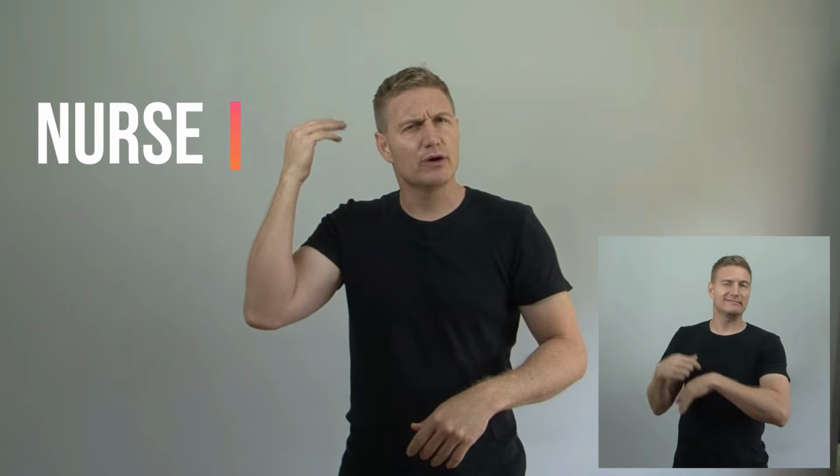Hospital. You're making a little cross. We said nurse because years ago the nurse had a hairband or a headband, I'm not sure. It was kind of a big headband with a little cross in the middle. So that's why it comes from nurse. Other deaf people also use other signs, which you can pay attention to.